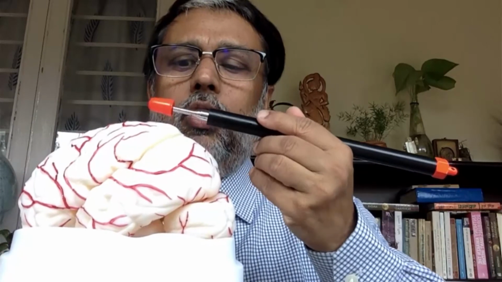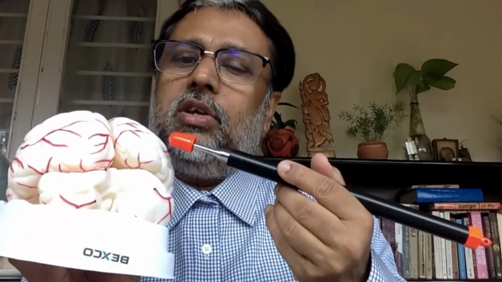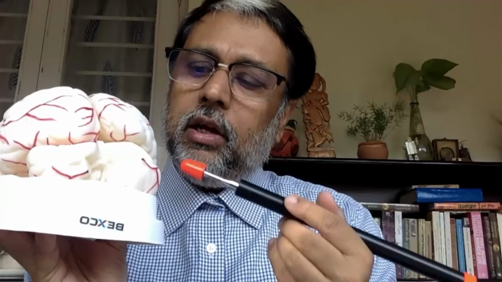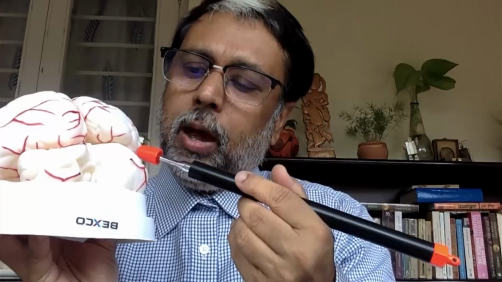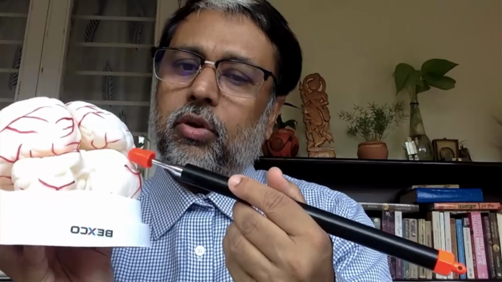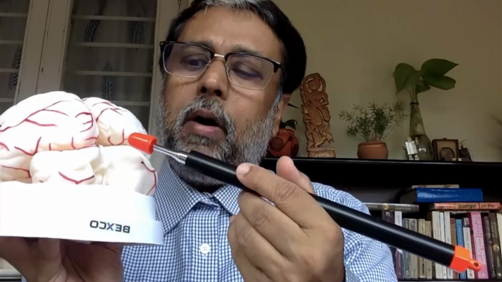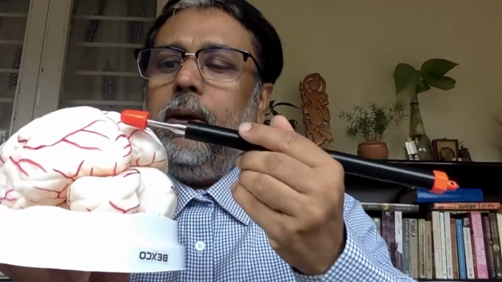Now just like the frontal lobe is divided between left and right, if I turn it, you will see that the parietal lobe is also divided between left and right. And not only that, below that we have two different parts here. These are parts of the cerebellum. So this is what we see when we look at the brain from the top.